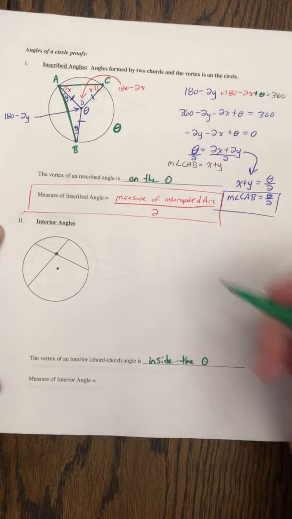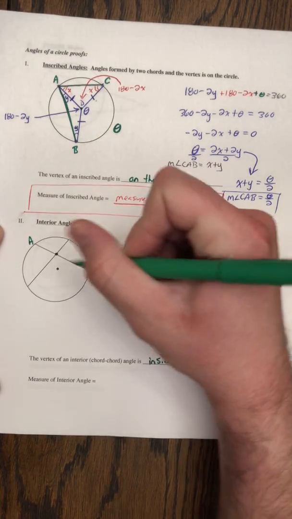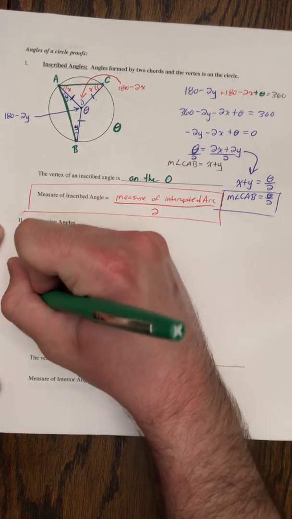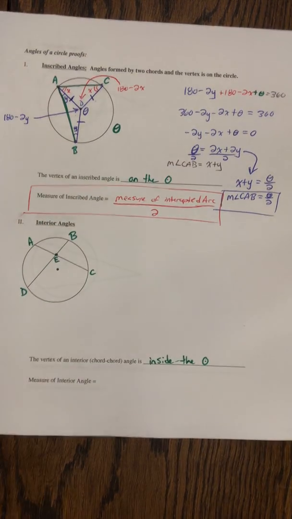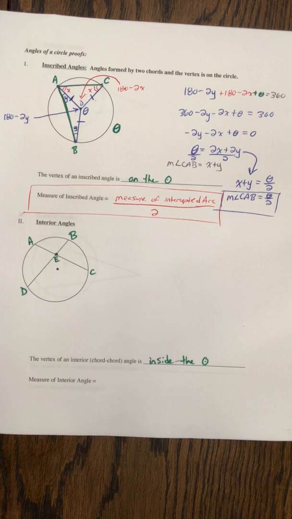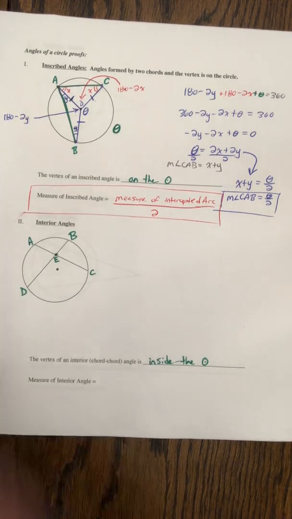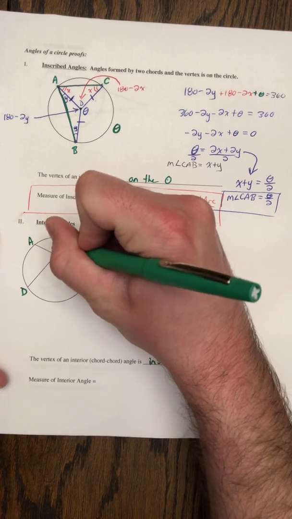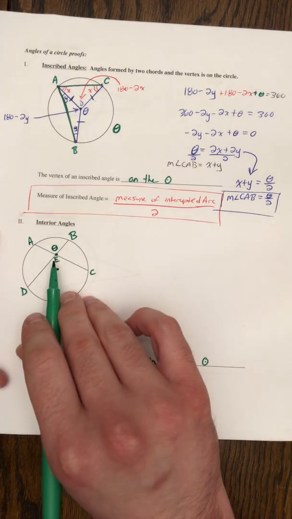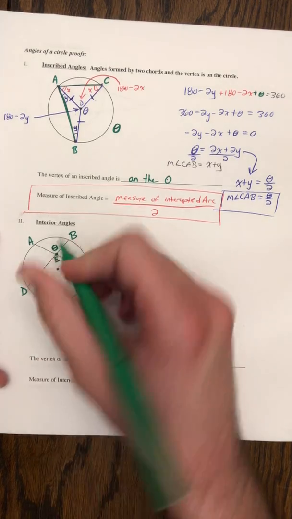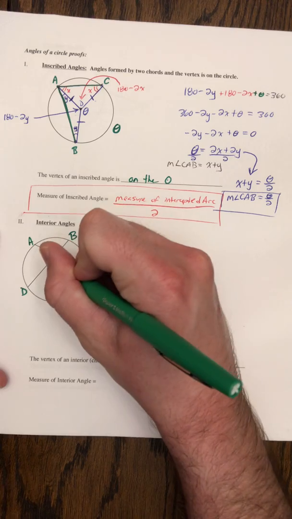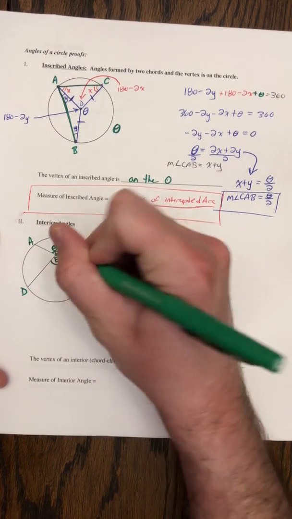So let's say that we have chord AC and chord BD, and let's say that they meet at point E. What we're going to prove is the relationship between an interior angle of a circle and the arcs, plural, that it forms, because if we call angle AEB theta, it's an interior angle. It's responsible for two arcs because of its vertical angle. So if that angle is theta, then this angle down here would also be theta.